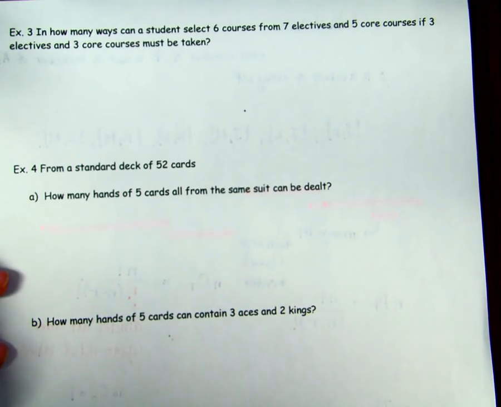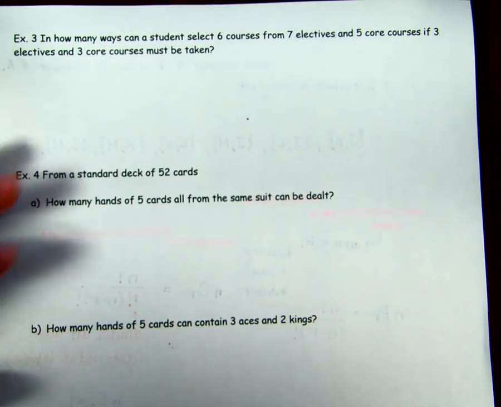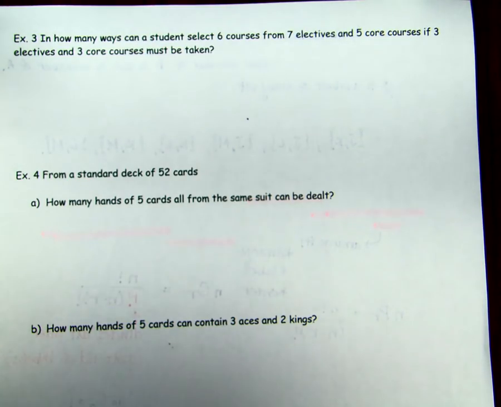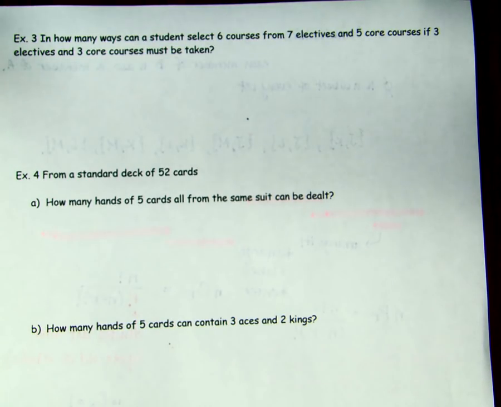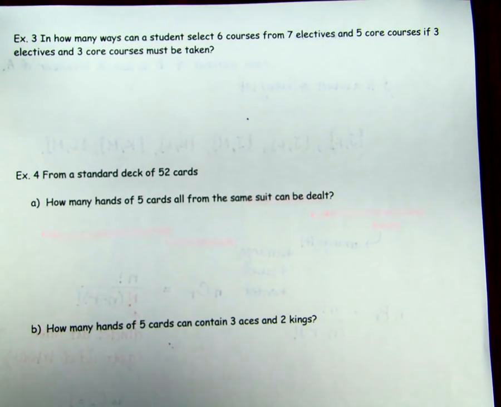Alright, on the back example, we have in how many ways can a student select 6 courses from 7 electives and 5 core courses if 3 electives and 3 core courses must be taken? I know this is worded all weird. So pretty much what you have is you have a student who has 6 periods. You must select 6 of them, 6 courses. Out of the courses, how many ways can a student select 6 courses from 7 electives and 5 core courses if 3 electives and 3, yes. Okay, so yes. So you have to select 6 periods.